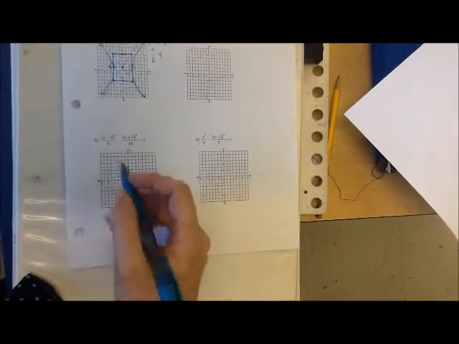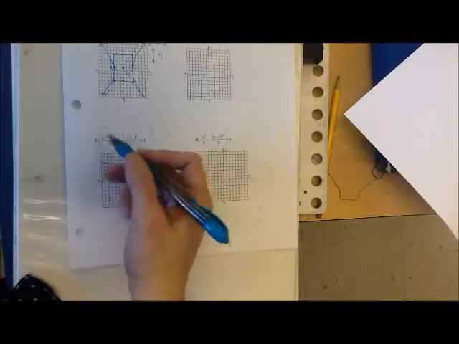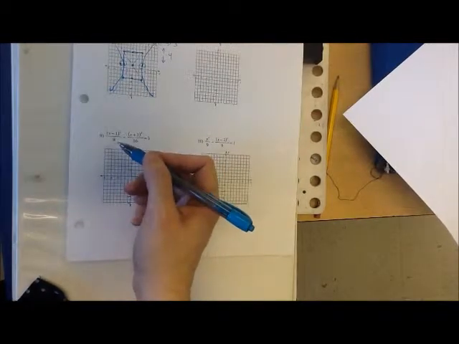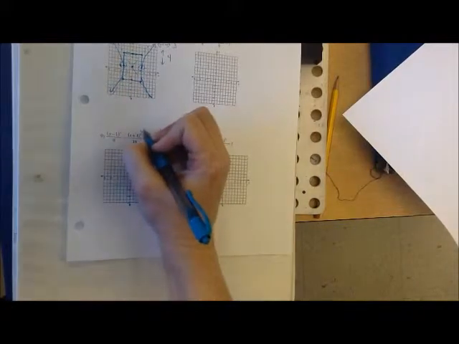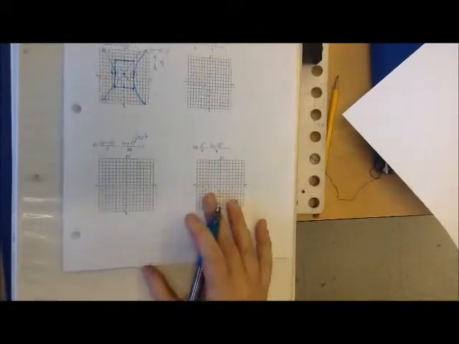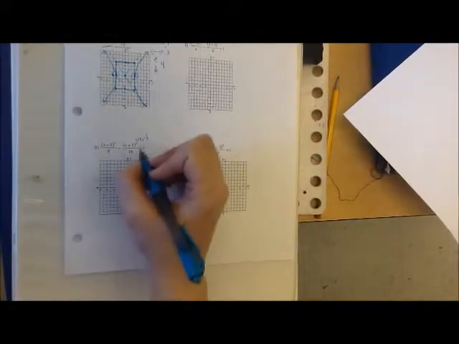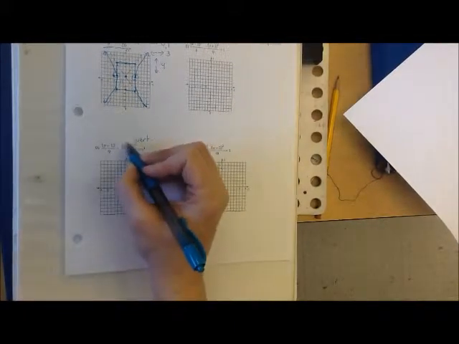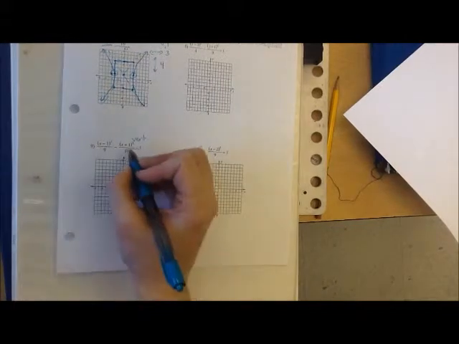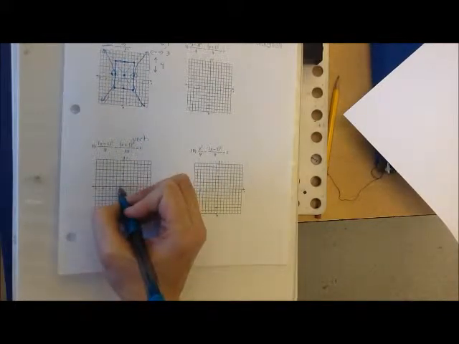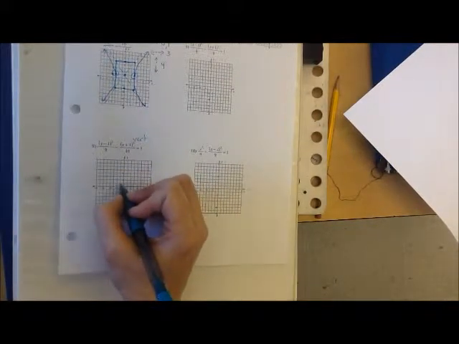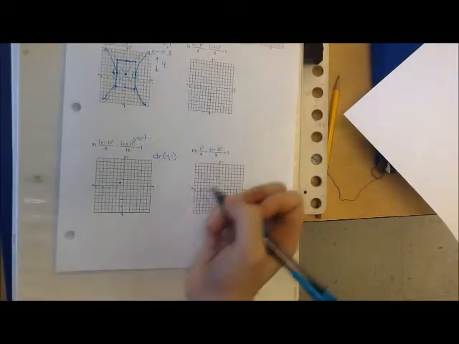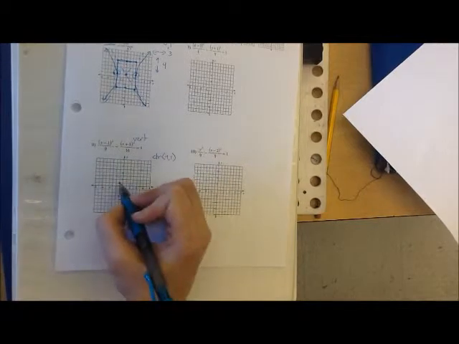I'm going to skip down here. As you can see, we've got the y squared term first. That's the positive one, and the x squared is the negative. So here, it's going to open vertically instead of horizontally. Otherwise, things are the same. My center point, I'm going to take this and this. So x plus 1 squared means the x coordinate is at -1. Y minus 1 squared means the y coordinate is +1. So the center is at -1, 1. I'm going to go left and right 4.